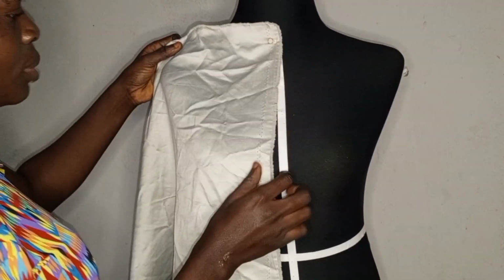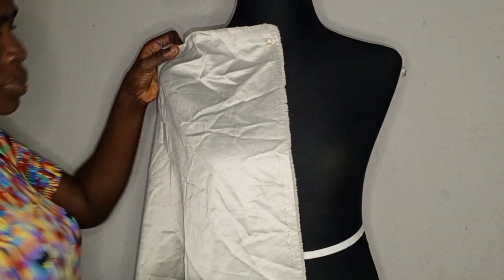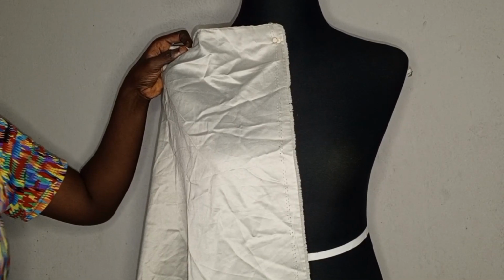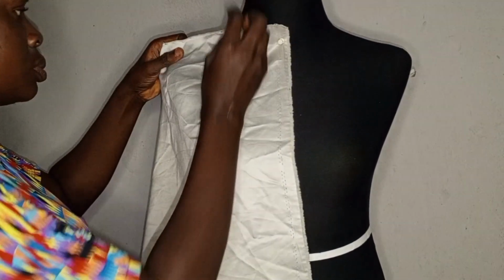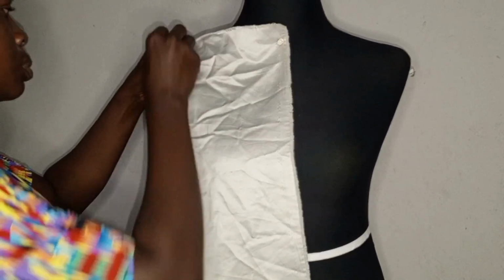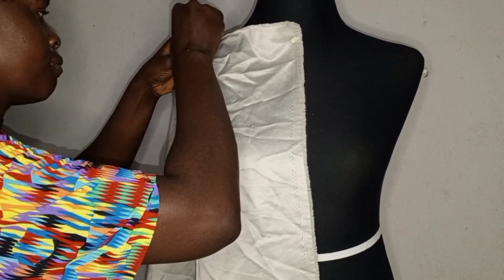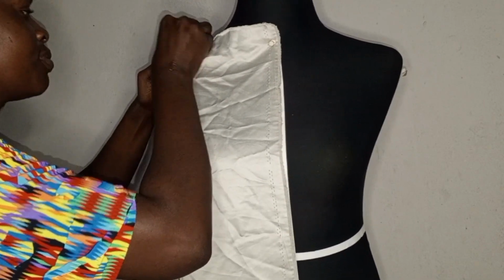So we just work with half of the front. I'll be pinning it, and after pinning I'll come back to show you why we need that and what actually is a dart.